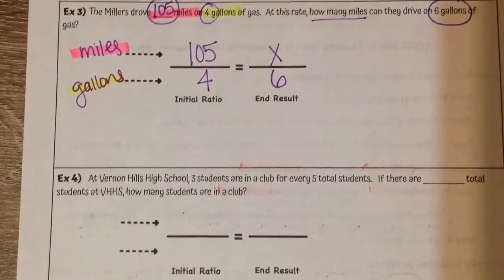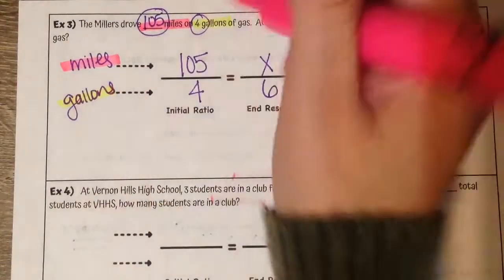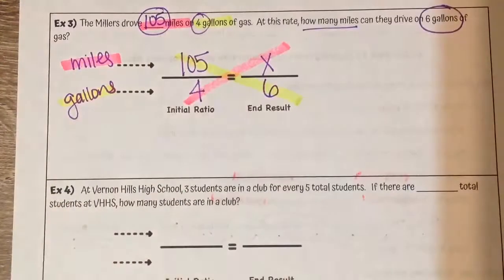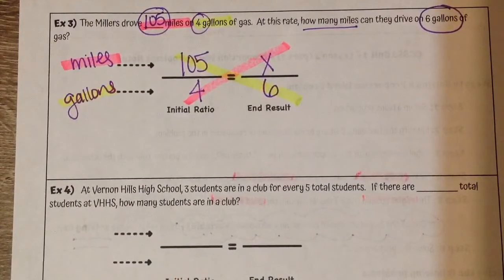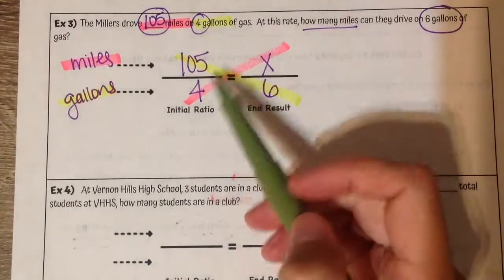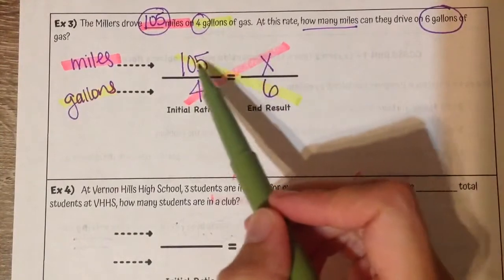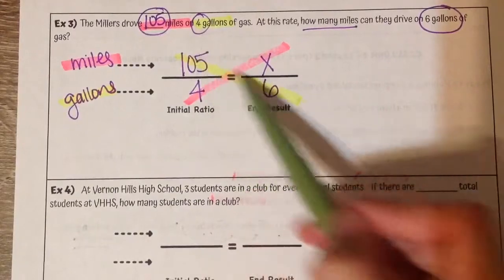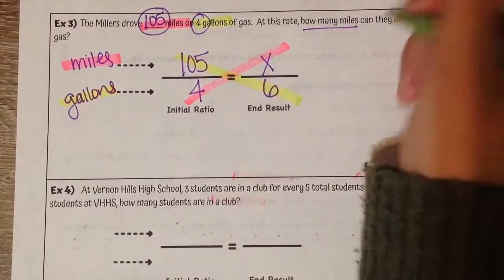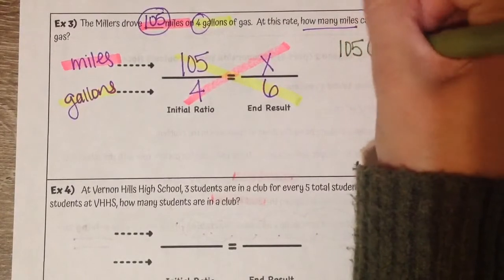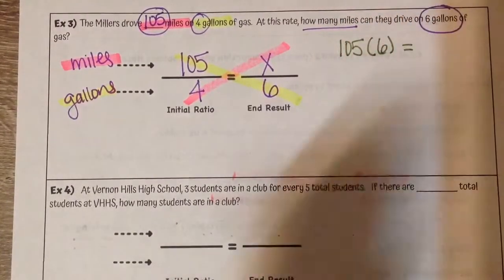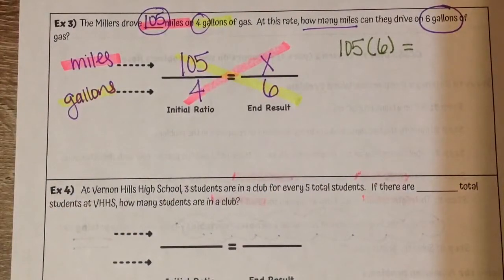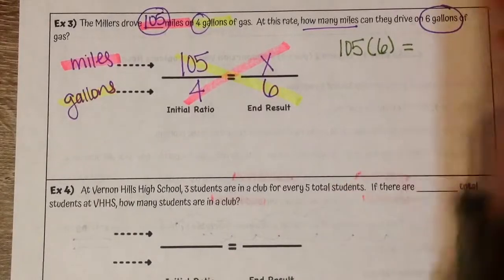Now we have a proportion set up that we can solve. I'm going to highlight my 2 diagonals. Picking the diagonal that has 2 numbers in it. So our pink diagonal has 4 and x. Our yellow diagonal has 105 and 6. The diagonal that has 2 numbers, no variables, is the yellow. So 105 times 6 is what I'm going to multiply. When I multiply 105 times 6, I get 630.